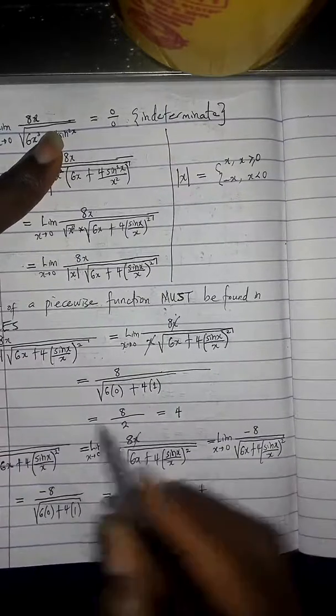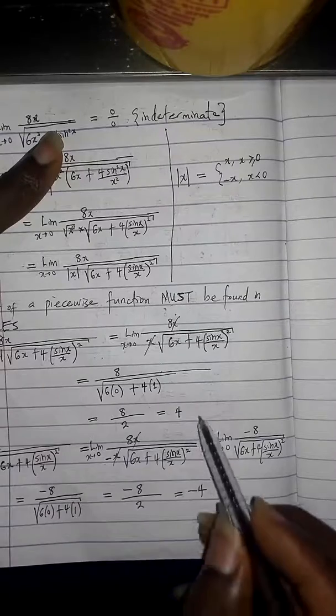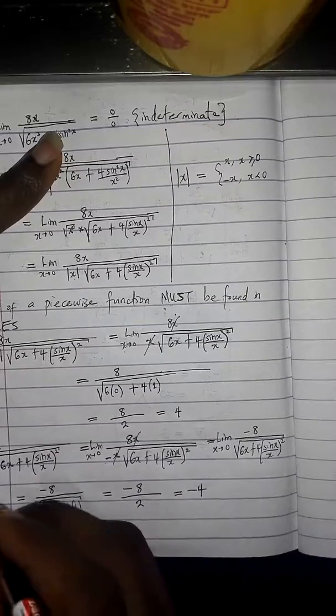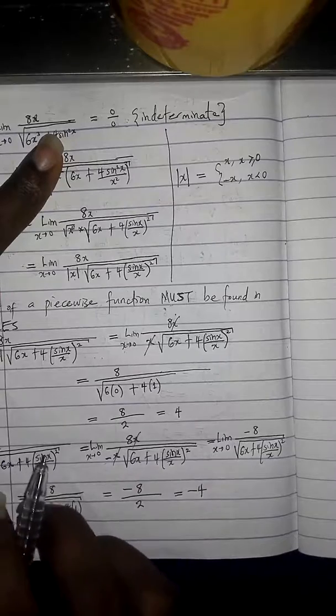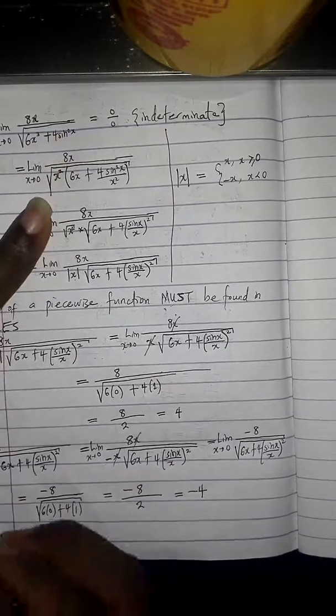So as you can see, the limit as x approaches 0 from above is 4, whereas the limit as x approaches 0 from below is minus 4. So therefore the limit of this function does not exist.